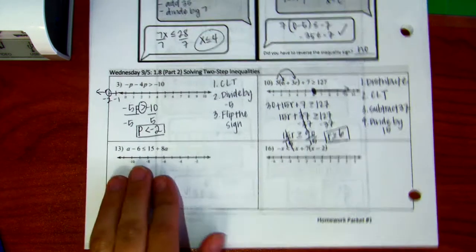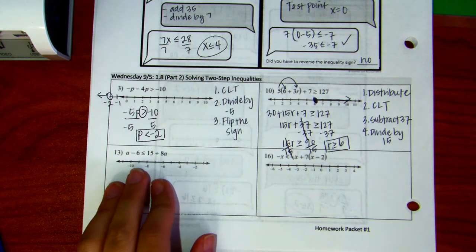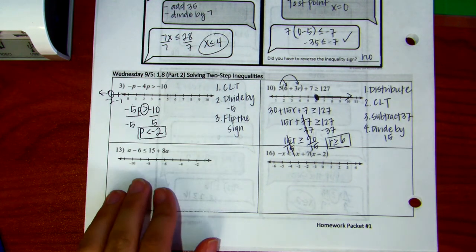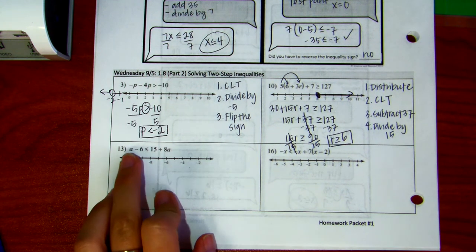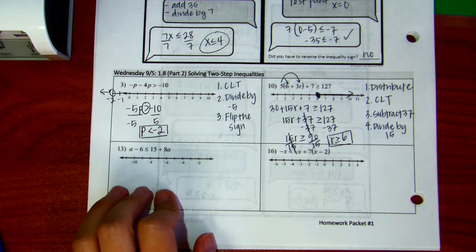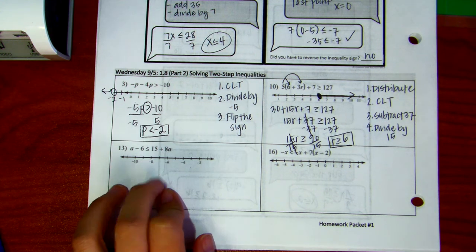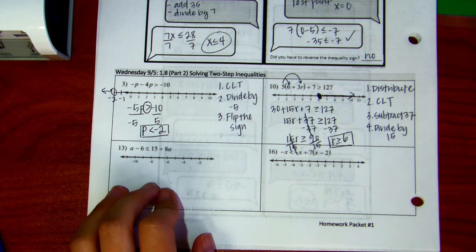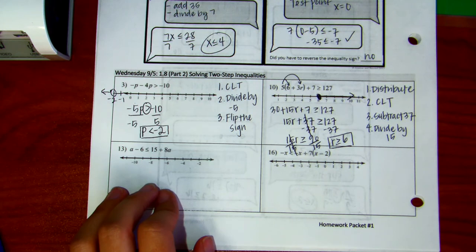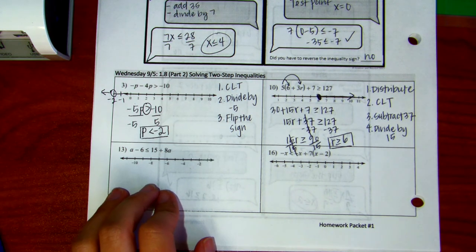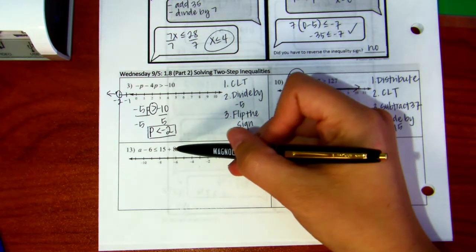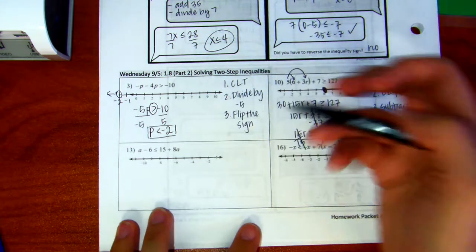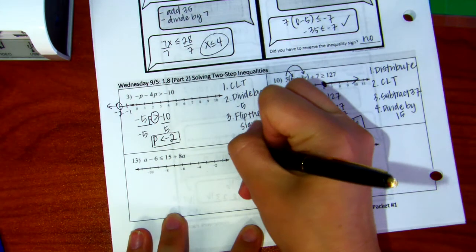Do I have to distribute in number 13? No. Is there anything I can combine on either side? Are there any like terms? Is the a and the minus 6, can I combine them? What about the 15 and the 8a? No. I just have to move the variables over to the left and constants go to the right. How do I move this positive 8a? You subtract it. So write our steps.